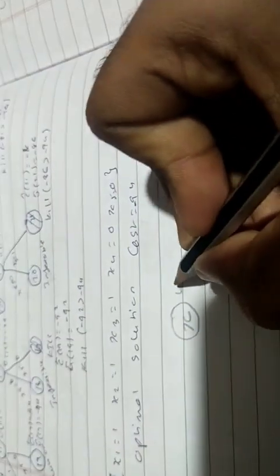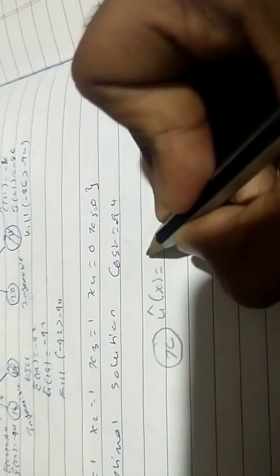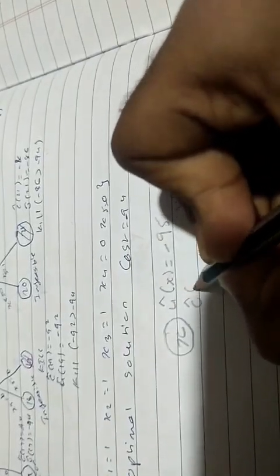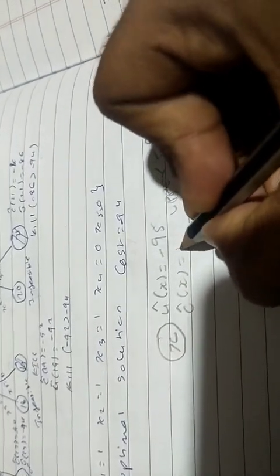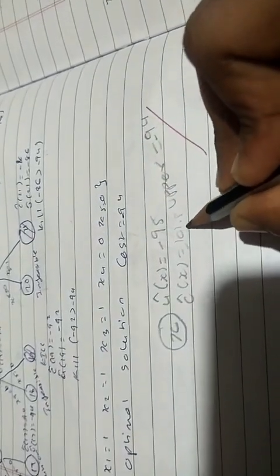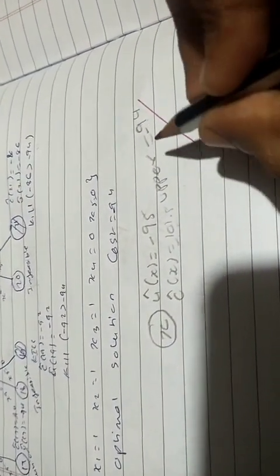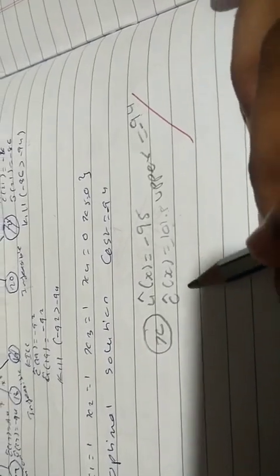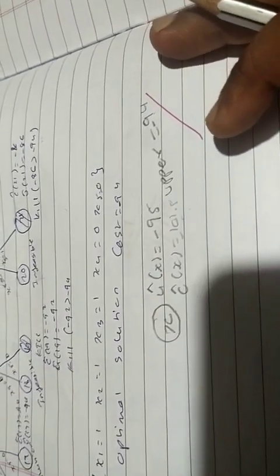Any of these nodes can be x node. Suppose this x node has an upper value of U cap of x equals minus 95, and C cap of x equals, suppose, minus 101.5. So 101.5 is still lesser than 94, correct. C cap is lesser than 94, therefore it won't be killed, correct.